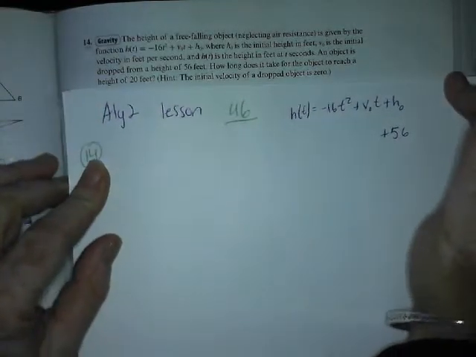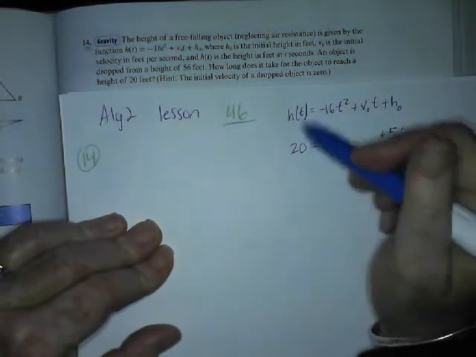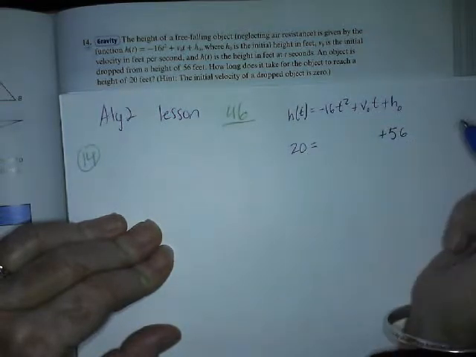An object is dropped from a height of 56 feet. So I think the 56 is going to be my initial height, so I'm going to put that in for h sub 0. How long does it take for the object to reach a height of 20 feet? So h of t is the height after a certain amount of time, and so we want to put the 20 in there because that's what we're interested in finding out. We want to solve for t. We want to know what t is when this height equals 20.